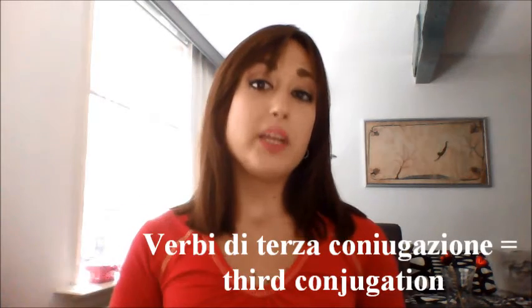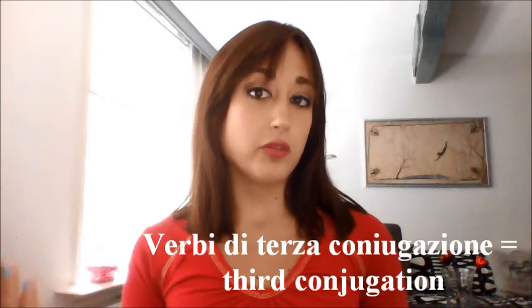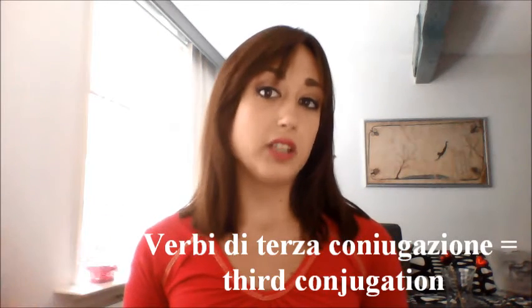The third type, like dormire, is what is called verbi di terza coniugazione, so verbs of third conjugation in Italian. So again, amare is first conjugation, prima coniugazione. Temere, second conjugation, seconda coniugazione. Dormire, third conjugation, terza coniugazione.